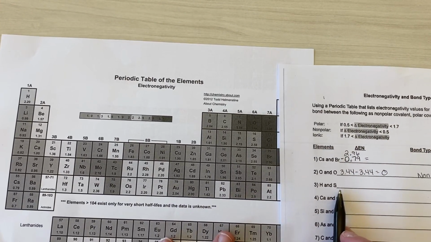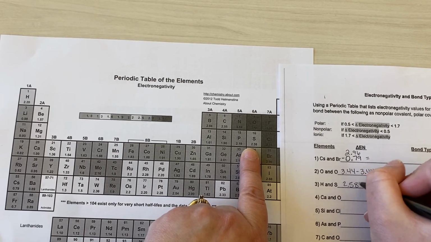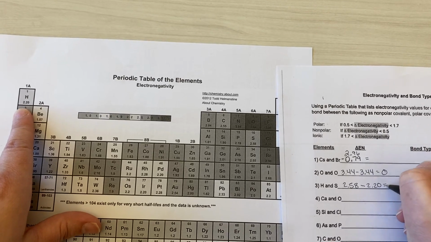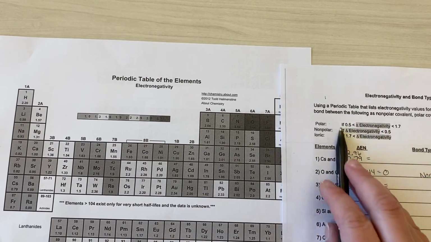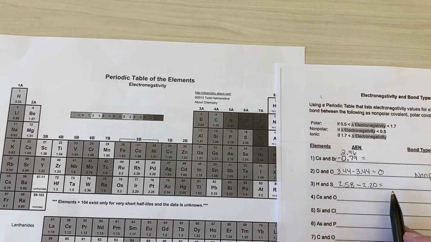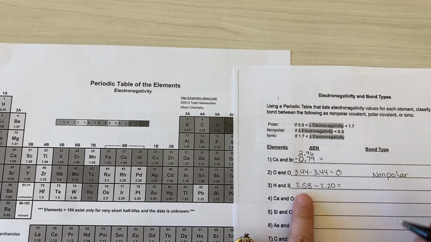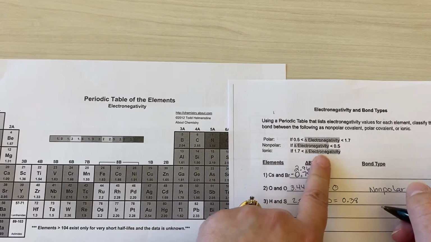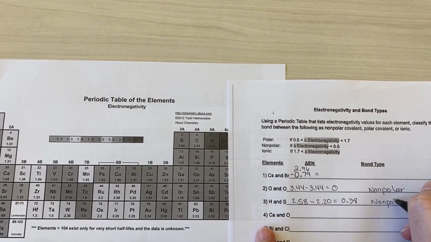Okay. And then you're going to continue on. S is 2.58 minus H, which is 2.20. If you look to see which one's larger, put the larger one first, because you don't want to have a negative here, because a negative we can't reflect up here. Otherwise, take the absolute value and just consider it a positive value. So here we would have 0.38, which is less than 0.5, so that one's also going to be nonpolar.